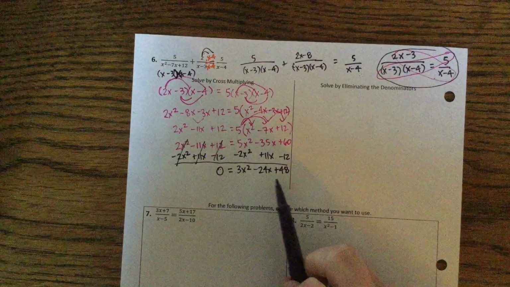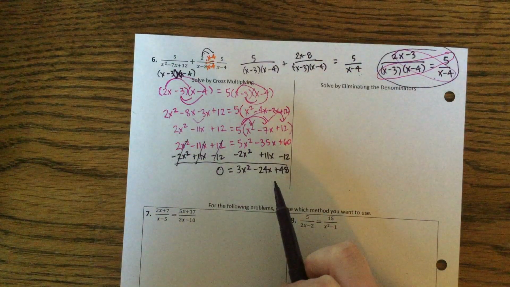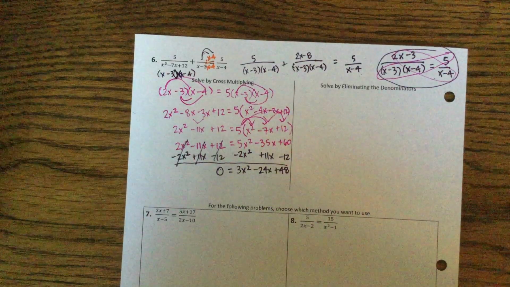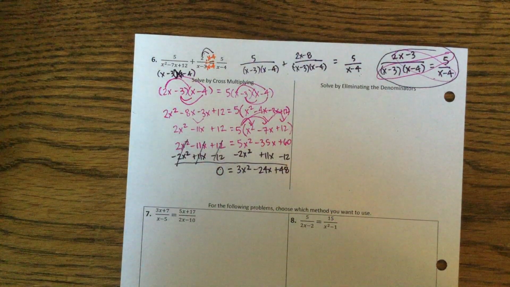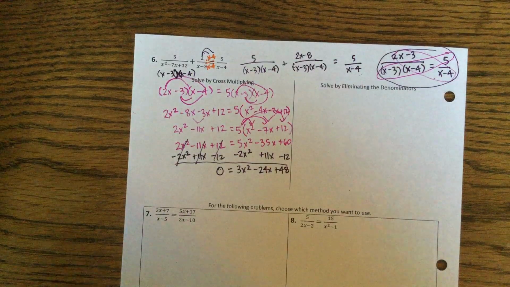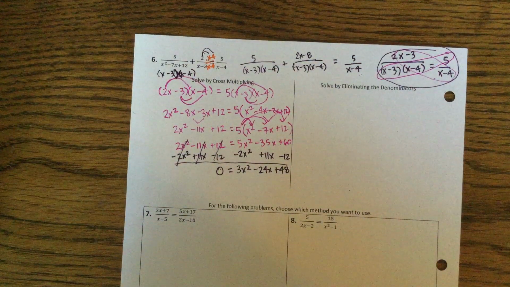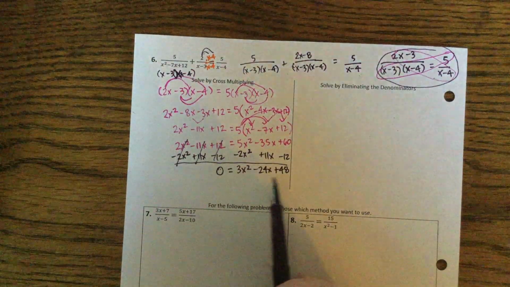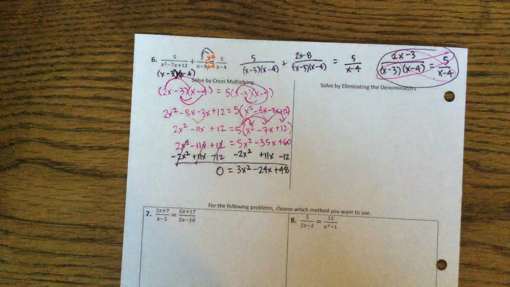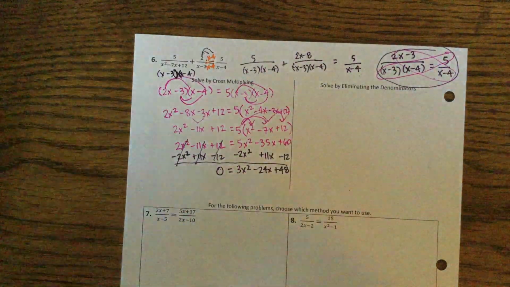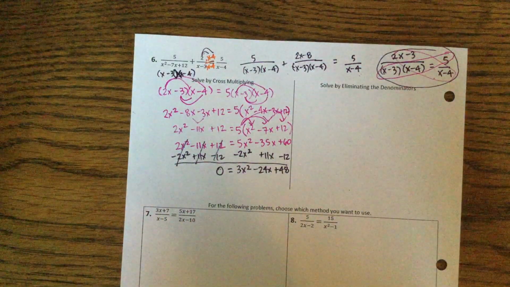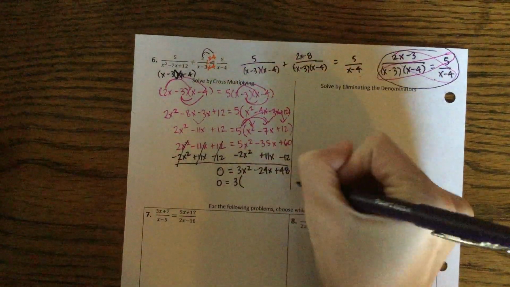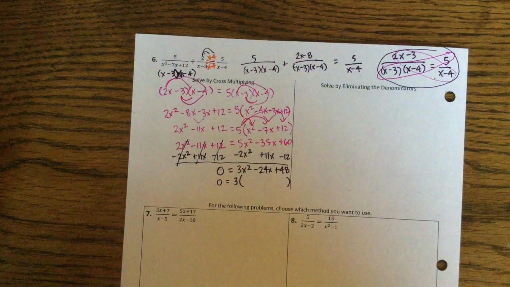So now that we have just one trinomial, we can factor this, and since it's equal to 0, we can solve for what would make each of the factors equal to 0. So anytime you're factoring, it's helpful to look for a GCF, look for a common factor. So 3, 24, and 48. Think of a number that will divide into each of those, which would be 3, right? So we can factor out a 3 from everything.